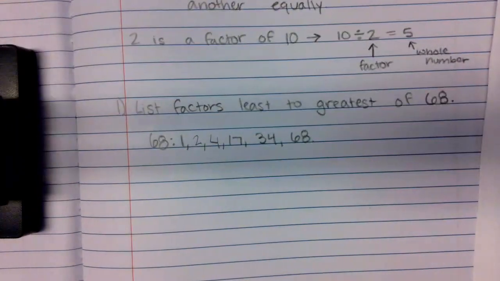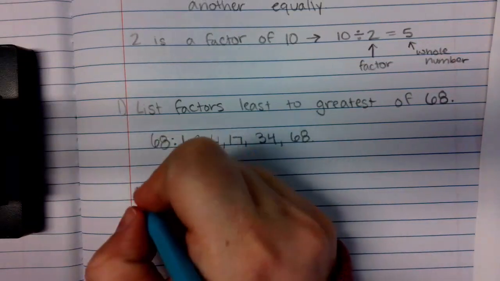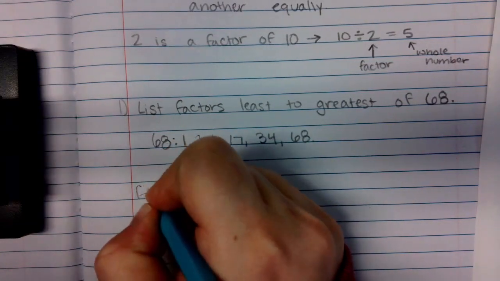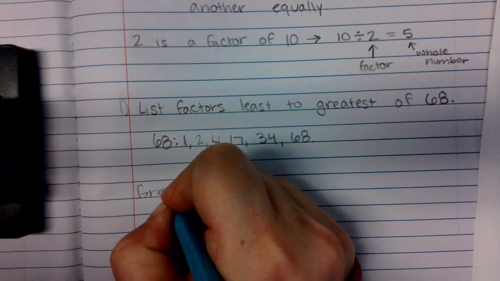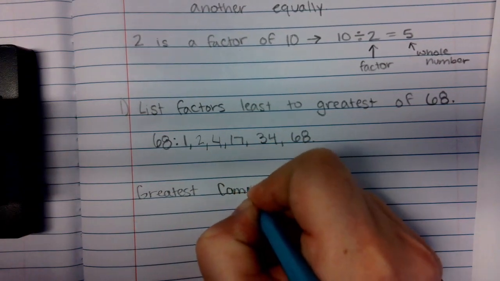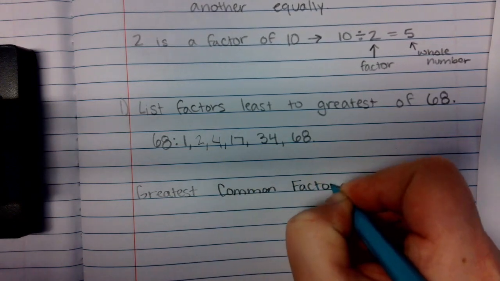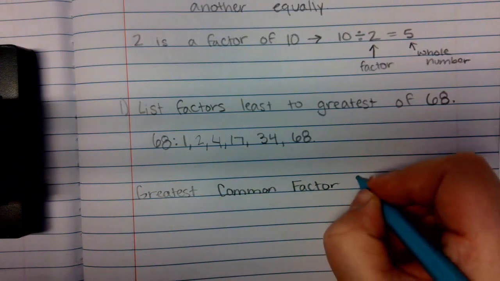Next thing that we're going to talk about is the greatest common factor of numerical terms. So the greatest common factor, which we call the GCF.